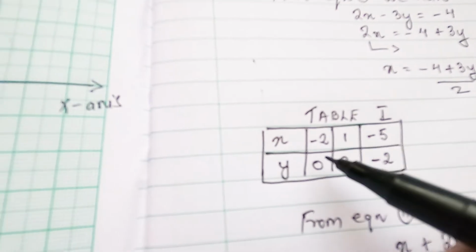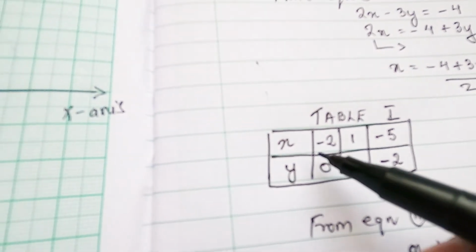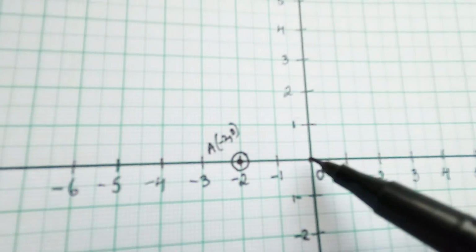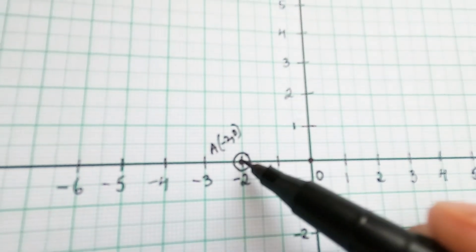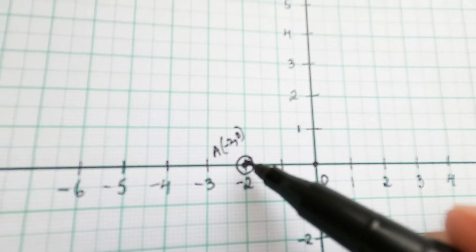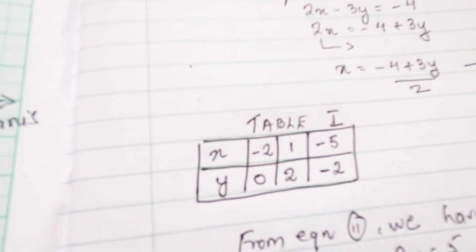So -2, so in this case x is -2, y is equal to 0. So this is 0. Where do they meet? They meet at this point, -2. So you name it as A. All right, so that is the first point.